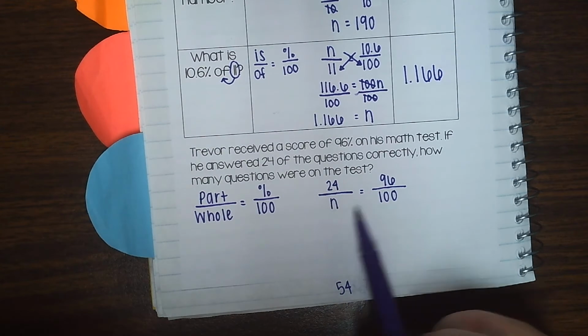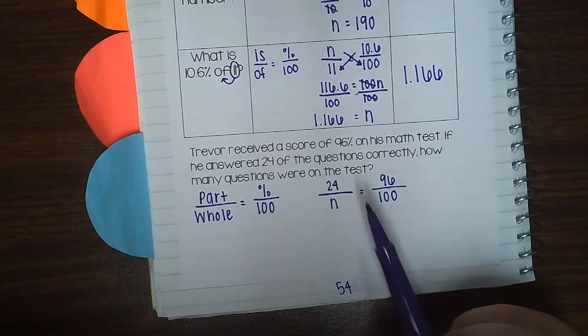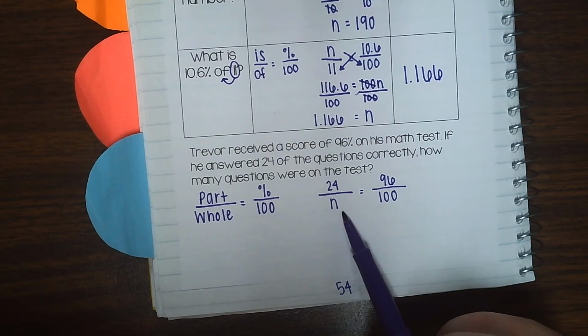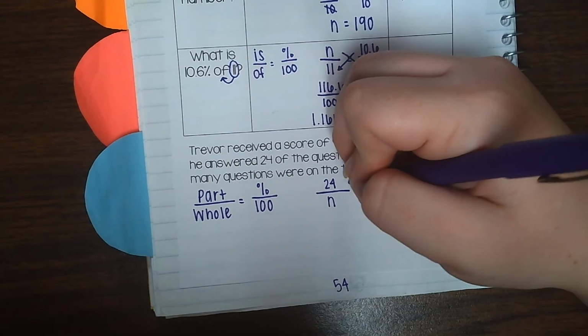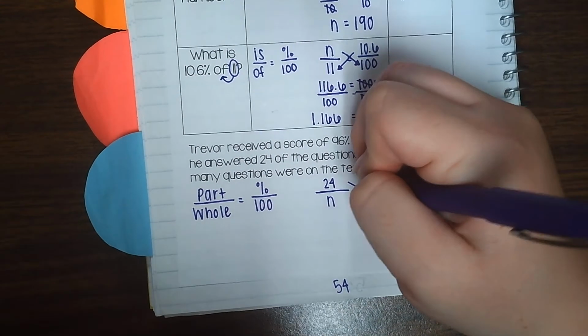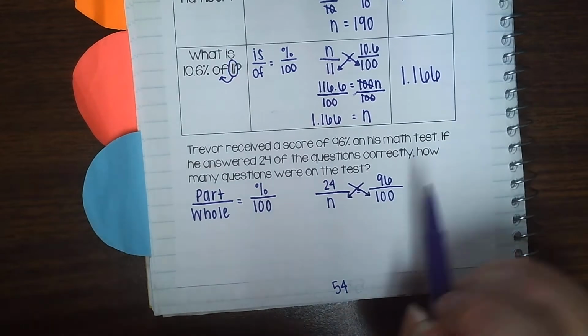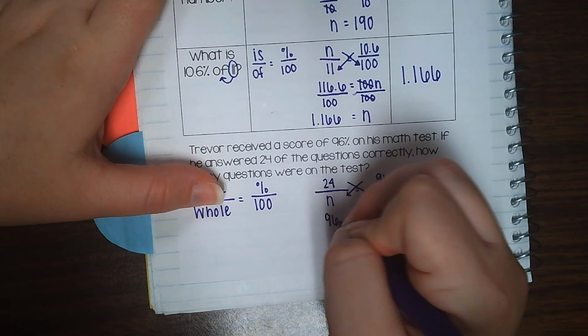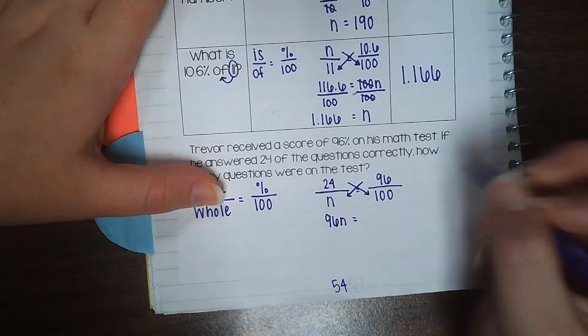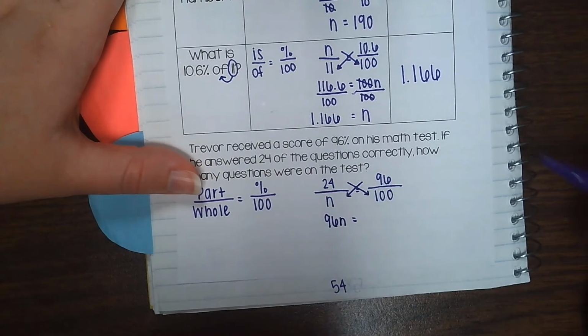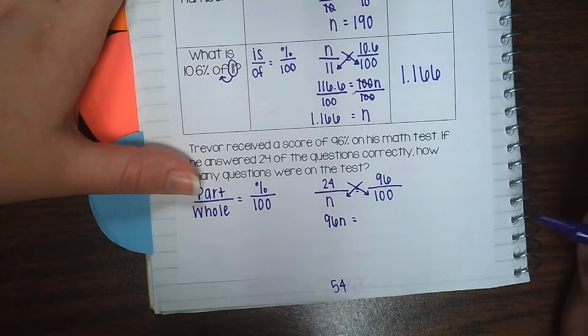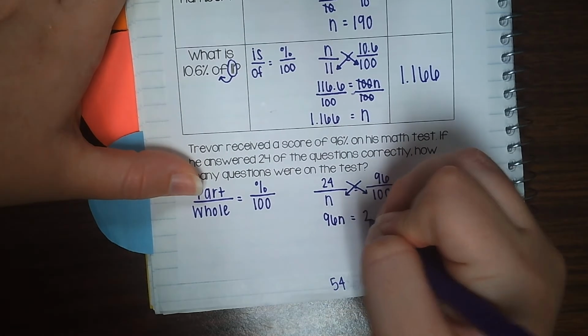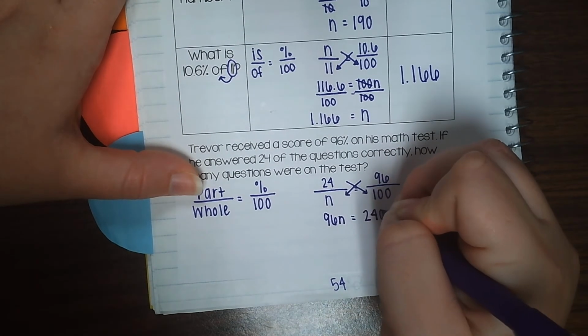Okay, so tops and bottoms. We're looking for our bottom. So then we cross multiply just like we have been doing. 96 times n is 96n. Bring down your equal sign. 24 times 100 is 2400.